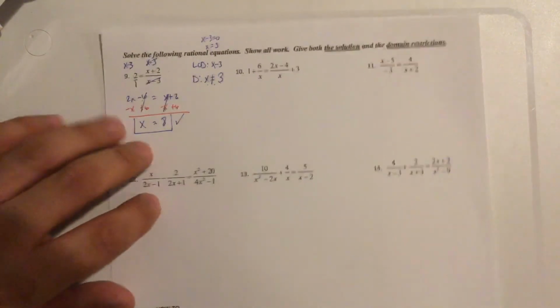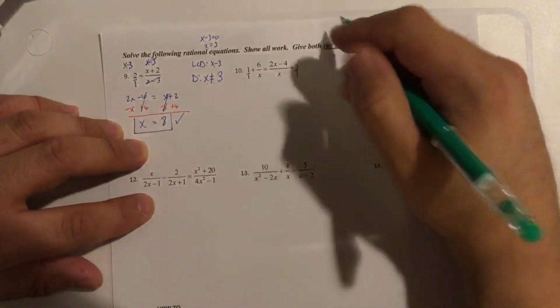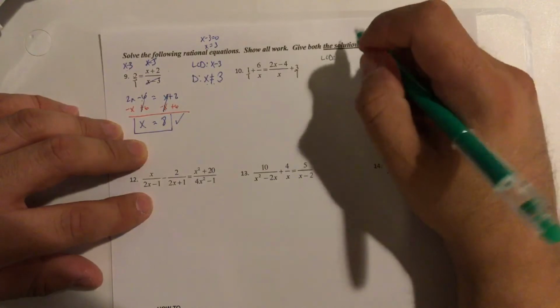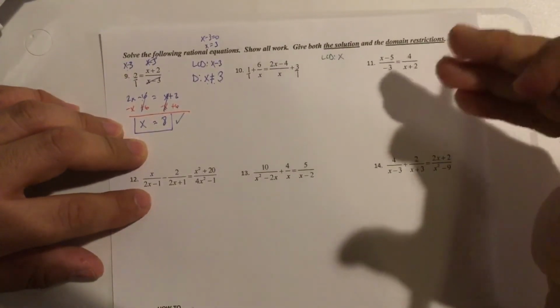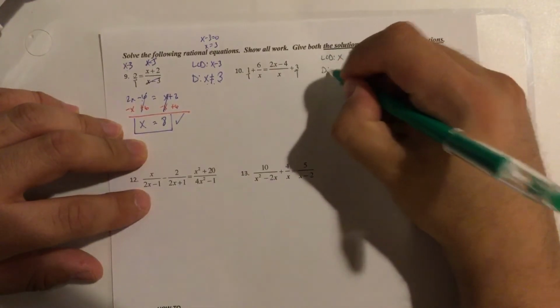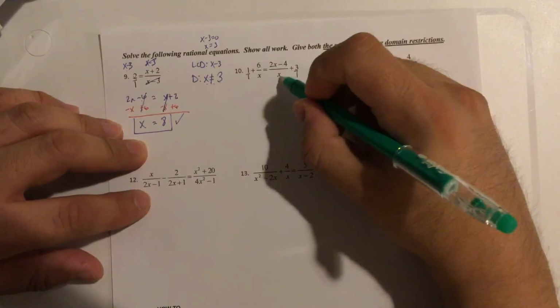Once again, we're going to make this a fraction by putting these over 1. So for the LCD, what's in common is just this x. That's it. They have a 1 in common, but 1 times x is x, so we don't need it. The domain restriction: x cannot equal 0. So when you set this equal to 0, 0 makes these undefined.